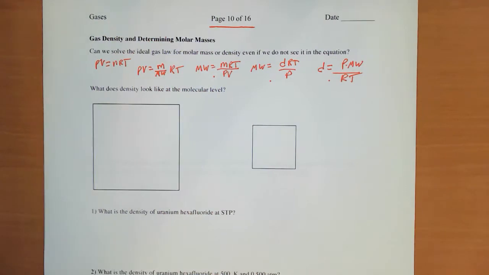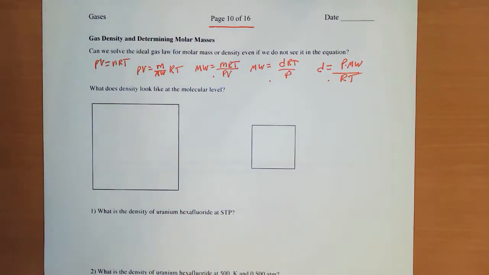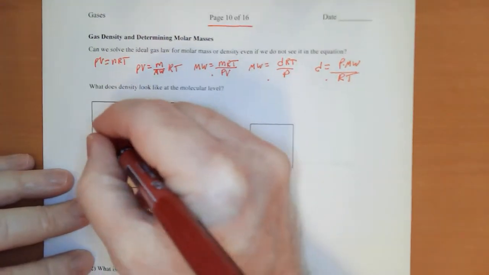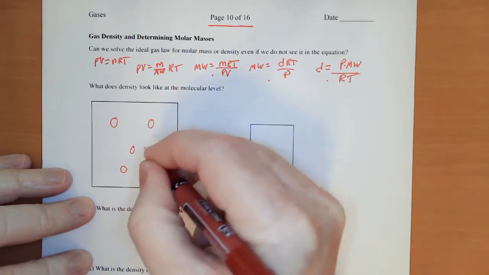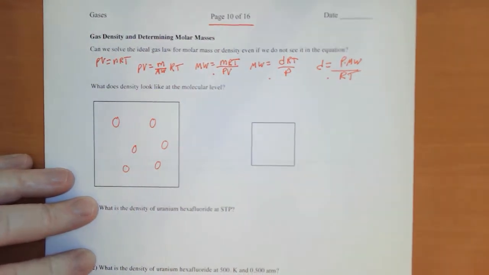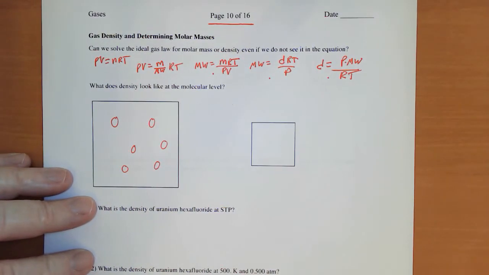So let's imagine that we have a rigid container that's holding a gas, and I'll make it just 6 random circles in here to indicate particles, okay? And they're flying around and bouncing off the walls.